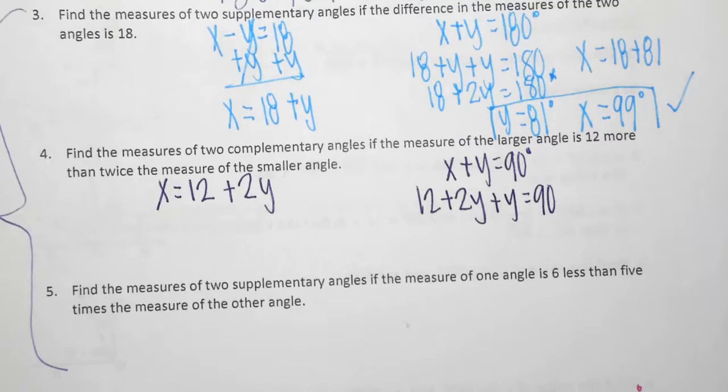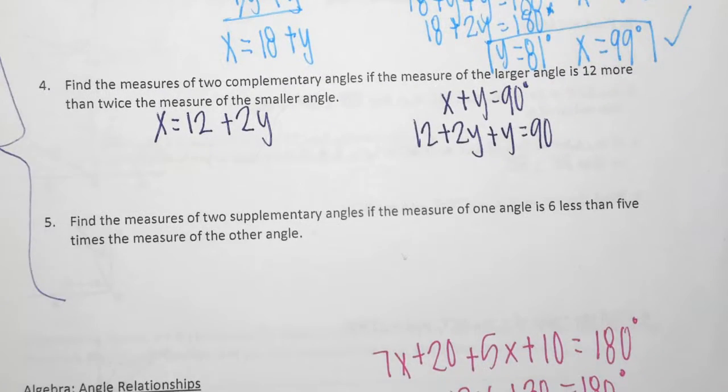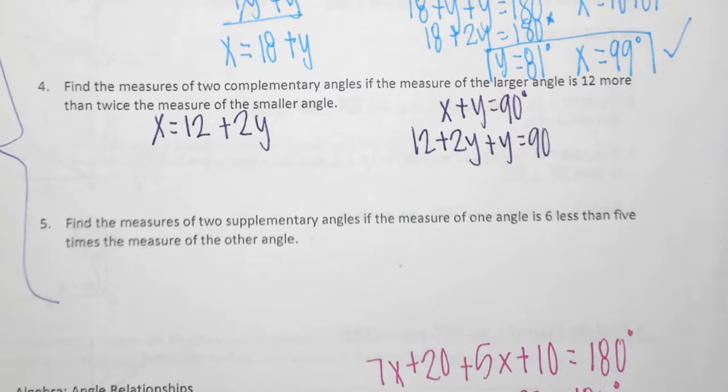No? Okay. We just said if the smaller angle is x, the larger angle is going to be x plus 12. So then x plus 12 equals 90. Simplify 2x plus 12. You do it that way. See if we get the same thing.